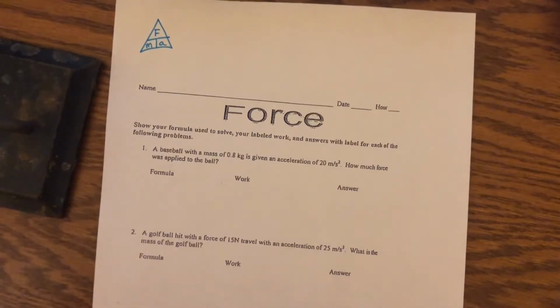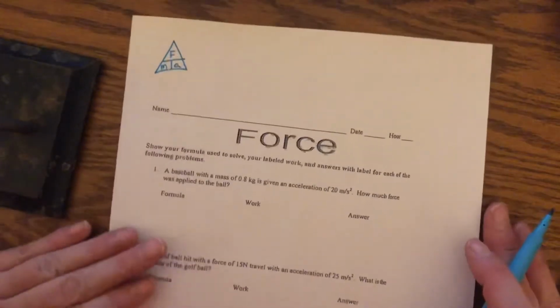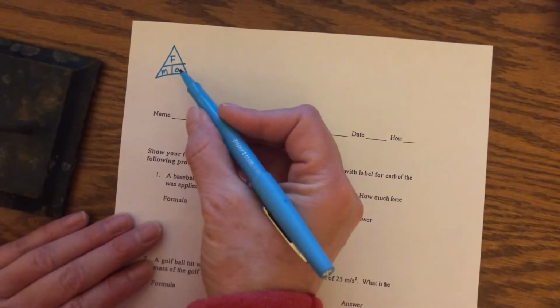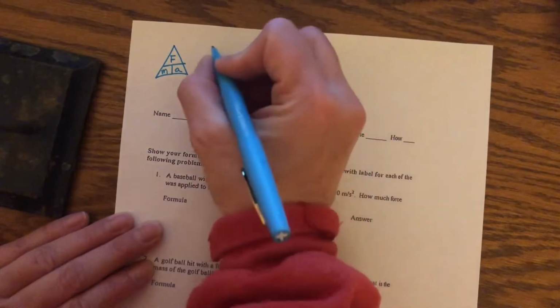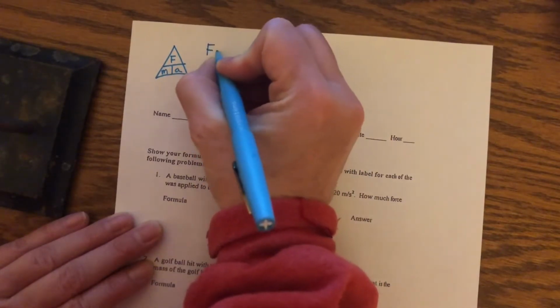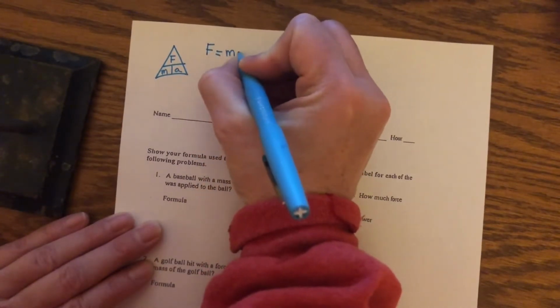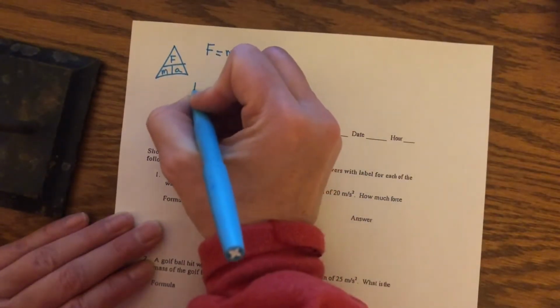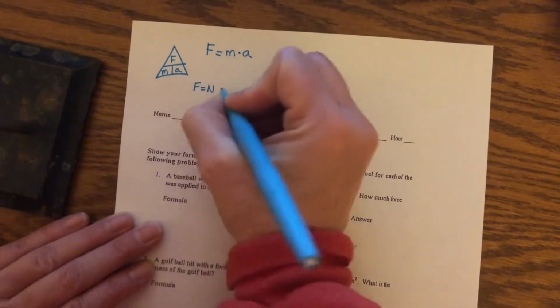Okay, these are our notes for calculating force. For force, we can use our formula triangle. Our main formula for force is force equals mass times acceleration. When we do this, our force should be in newtons.